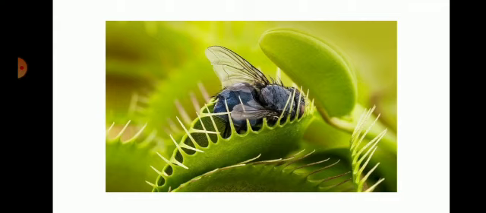Since these can synthesize their own food but fulfill their nitrogen deficiency by eating insects, therefore these are called partial heterotrophs. That is called partial heterotrophs.